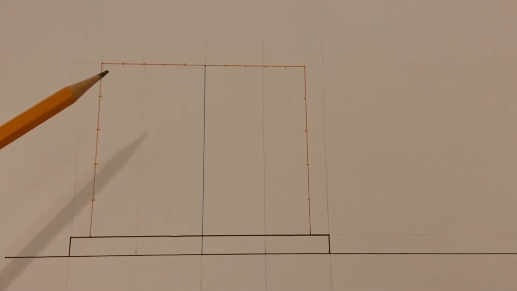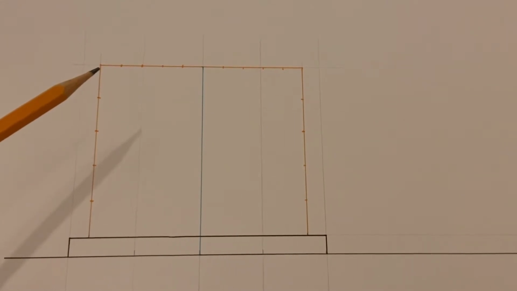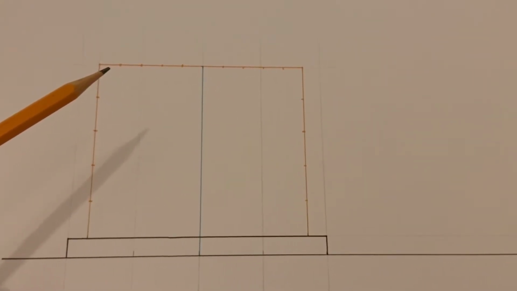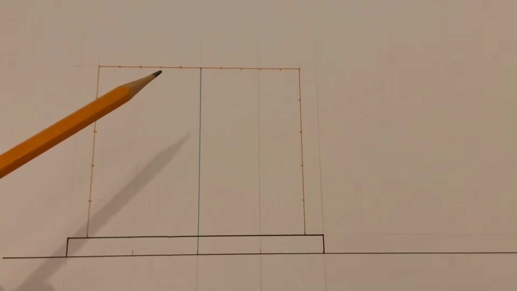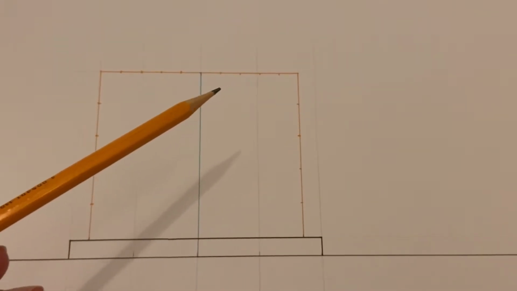And then we divide the top line here into 5 equal parts. Because the distance from here to the center is 60, the divisions are groups of 12. So 12, 24, 36, 48 and 60, and the same on the other side.